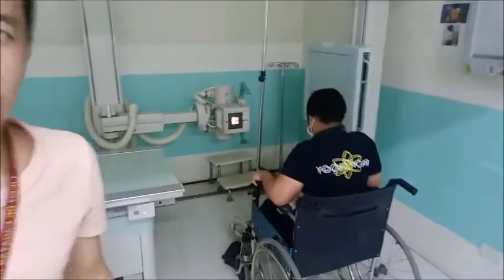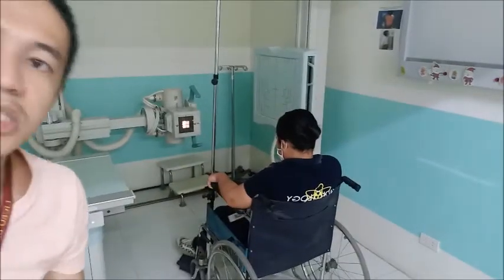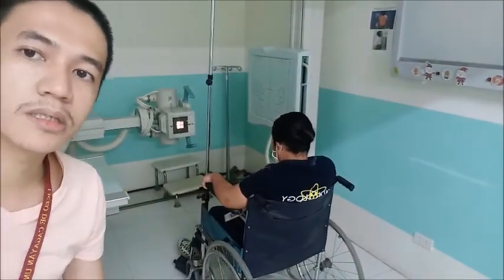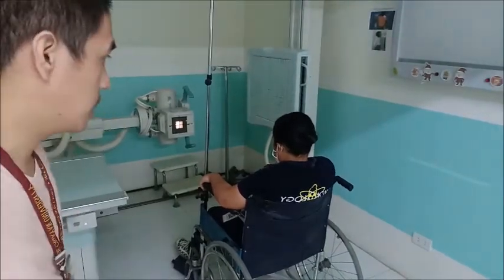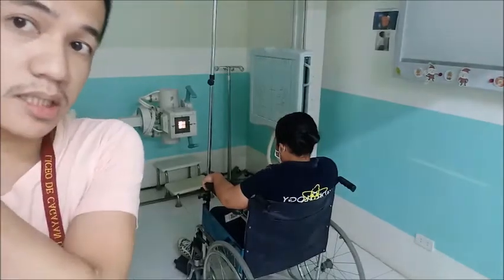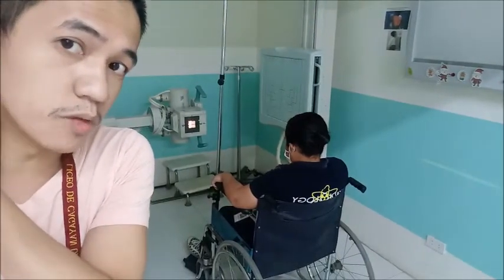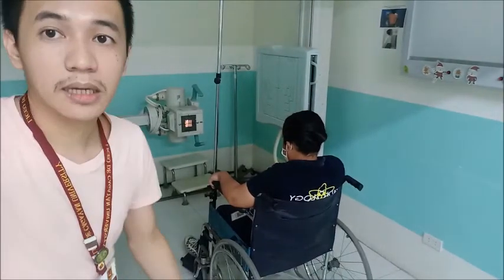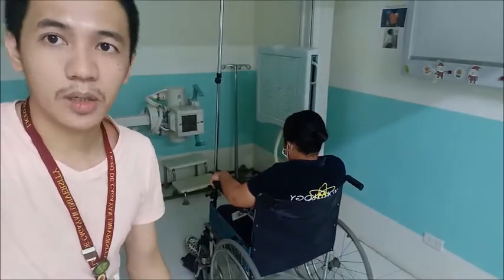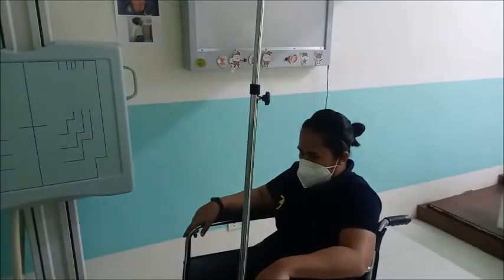Okay. So, question: can we do a chest AP instead of chest PA if the patient cannot stand? The answer is yes. Okay, so we have to modify, diba? That's the purpose na to sa being a rad tech. We need to modify the examination based on the condition of our patient.